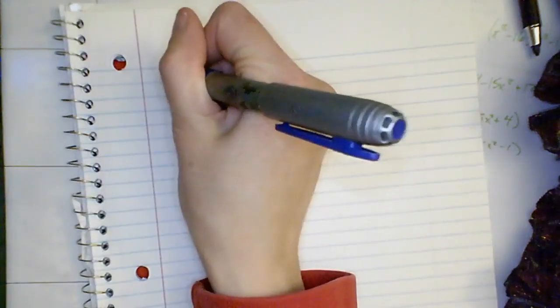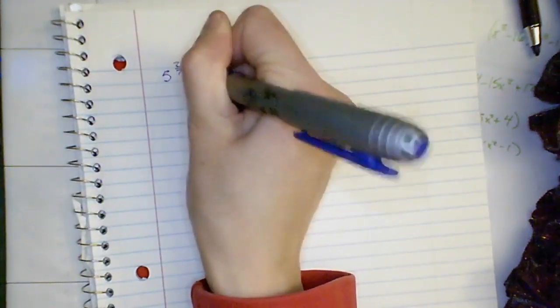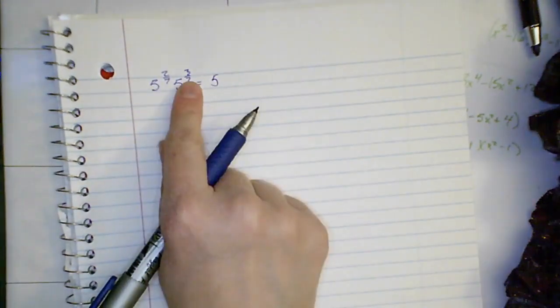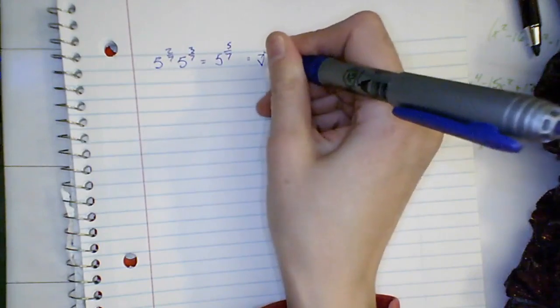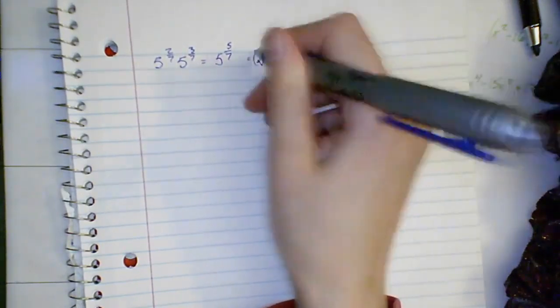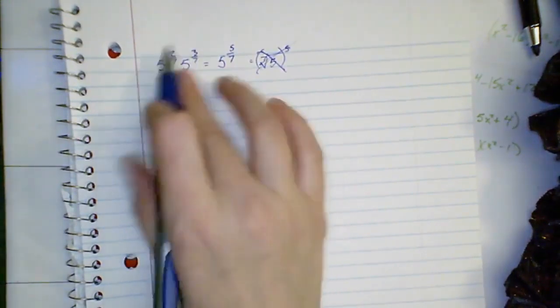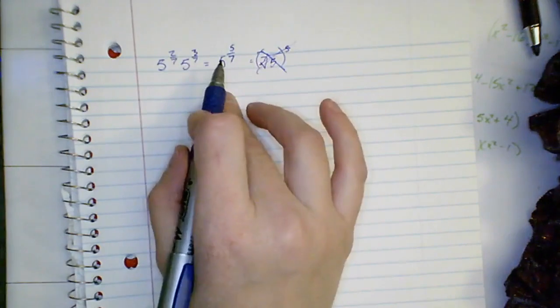If we have 5 to the 2/7 times 5 to the 3/7, we're multiplying, so we have to add the exponents together. 2/7 plus 3/7 is 5/7, and we'll just leave it at that. Otherwise, you would have to go 7th root of 5 to the 5th power, but since it was fractional, you can leave it fractional.